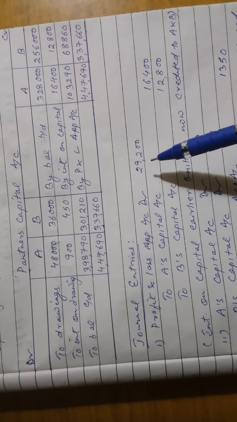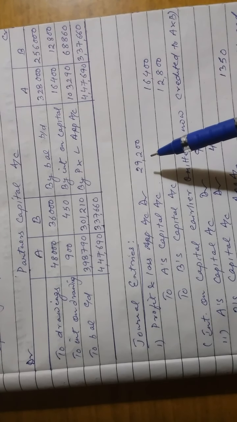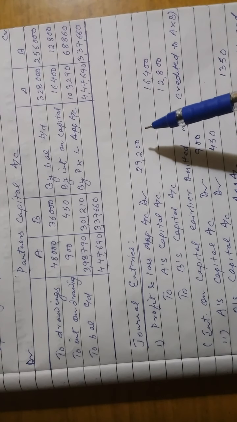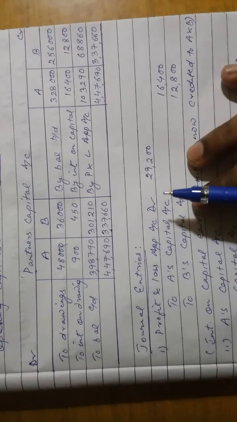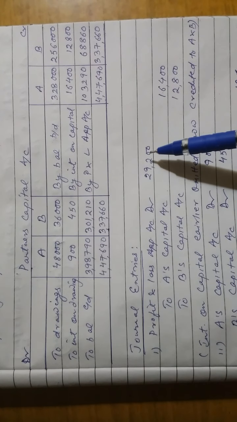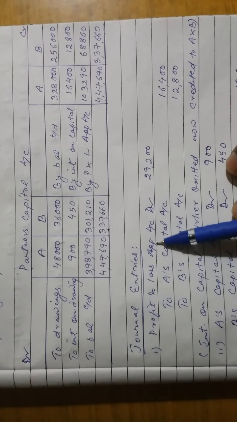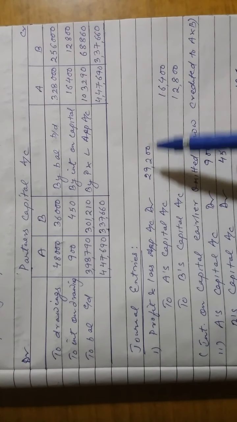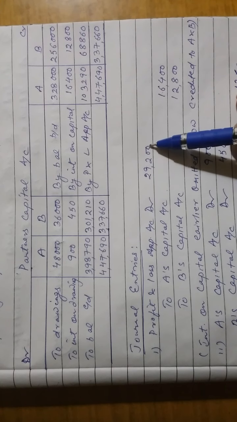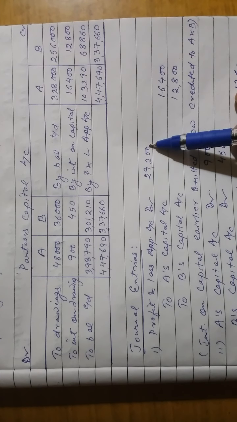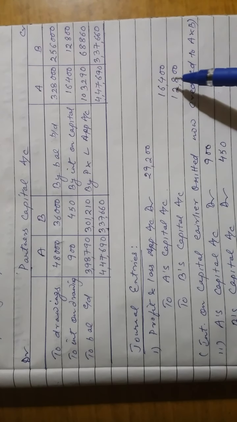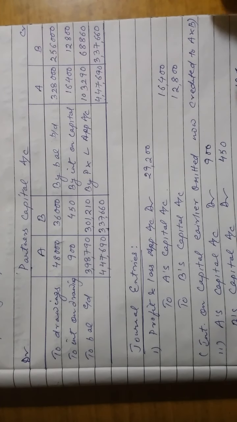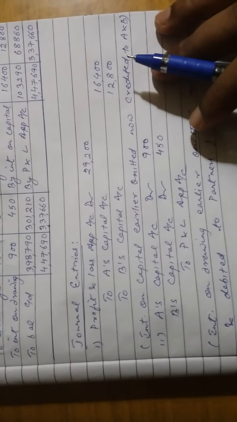Since the entries have been omitted, remember the entry for omission or rectification for omission. In case of omission we rectify by just passing the entry. Profit and loss appropriation account or profit and loss adjustment account, both are the same. The PL adjustment account or appropriation account will be debited, and then the partners will be credited by these amounts. Second omission is interest on drawing.